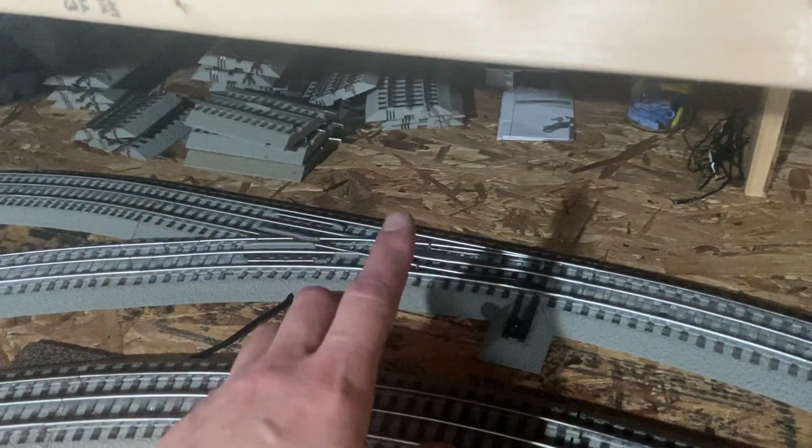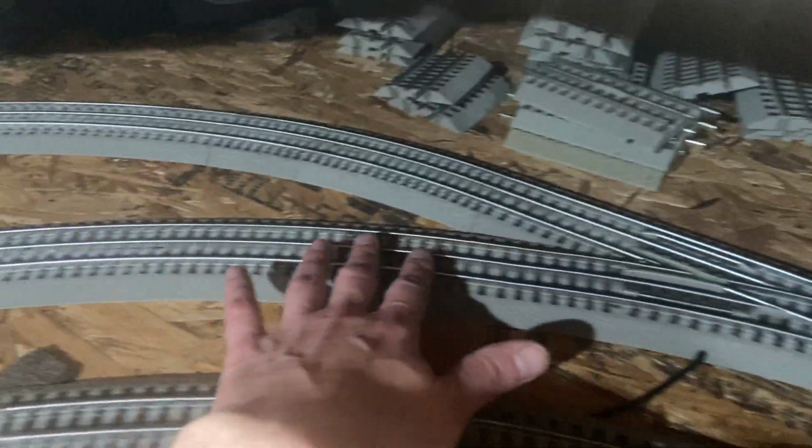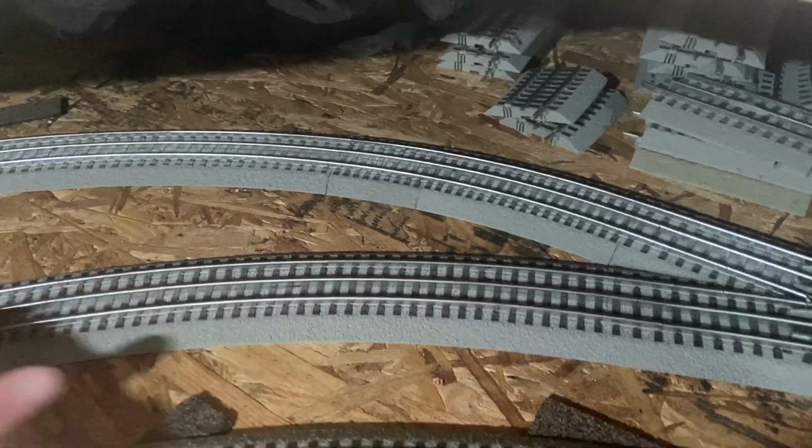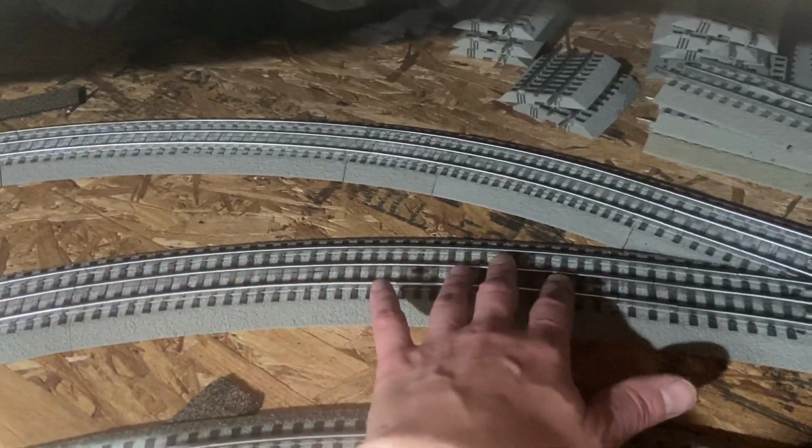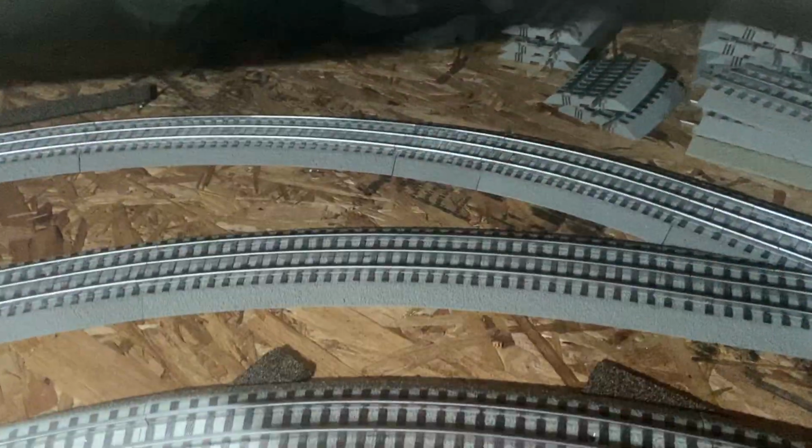We would have essentially now what I would consider an interlocking, because this is going to be a mainline extension going to another level, a lower level on the layout eventually. It's planned in phases.